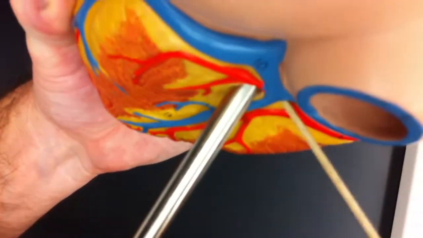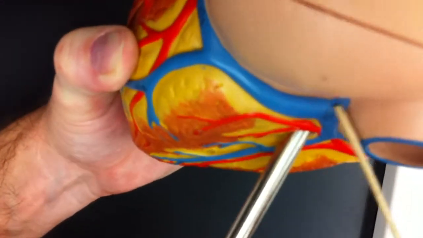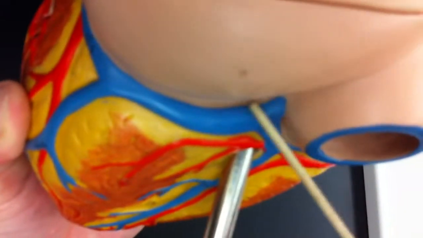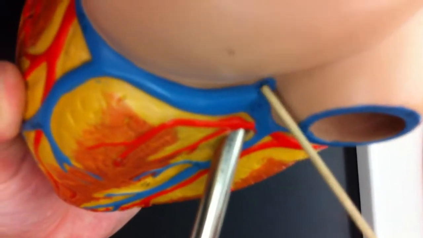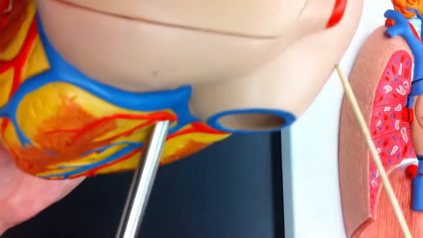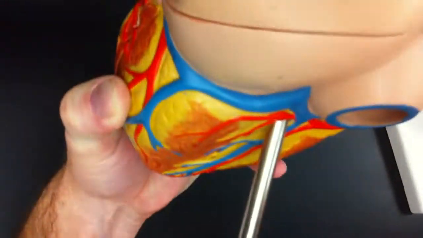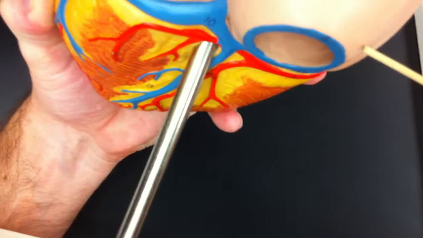And notice all these veins feed into this structure right here, which is called the coronary sinus. And the coronary sinus opens into the right atrium, just like the superior vena cava does, and this one here, the inferior vena cava.